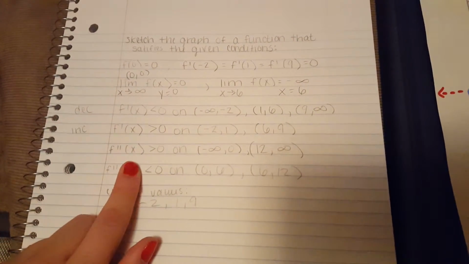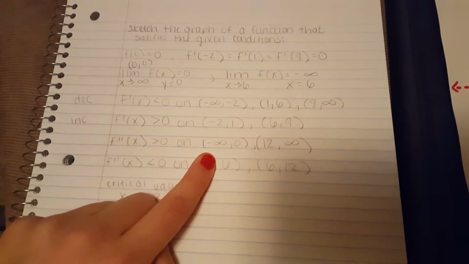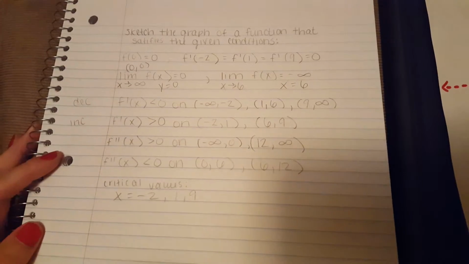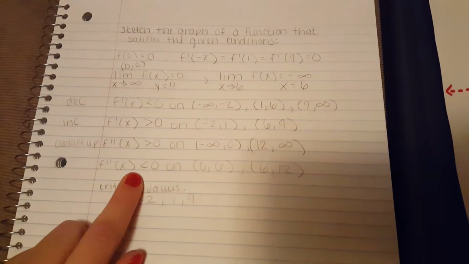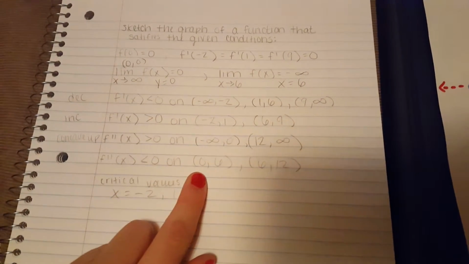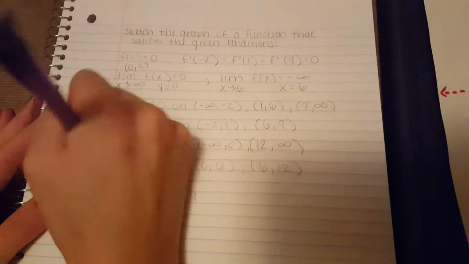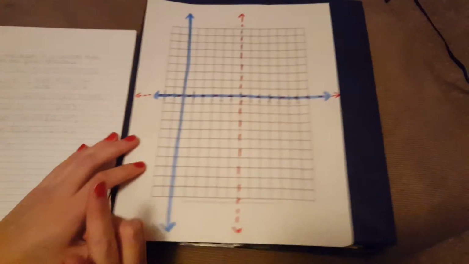And then the second derivative, we have f double prime of x is greater than 0 on the intervals negative infinity to 0 and 12 to infinity. That means that it's going to be concave up. And then f double prime of x is less than 0 on the intervals 0 to 6 and 6 to 12, and that means that it's going to be concave down. So now that we have this information, we can start graphing it.